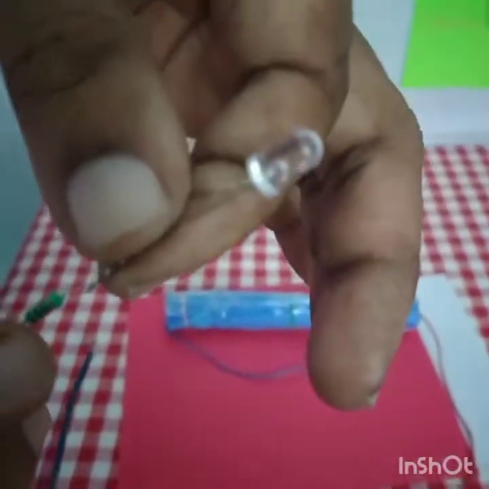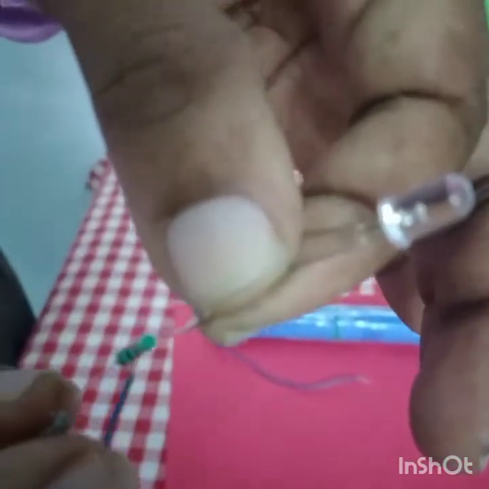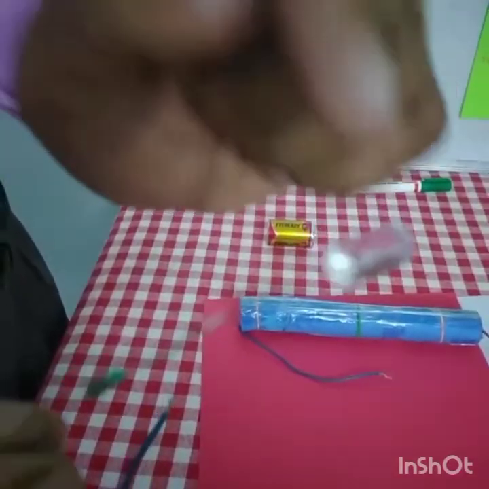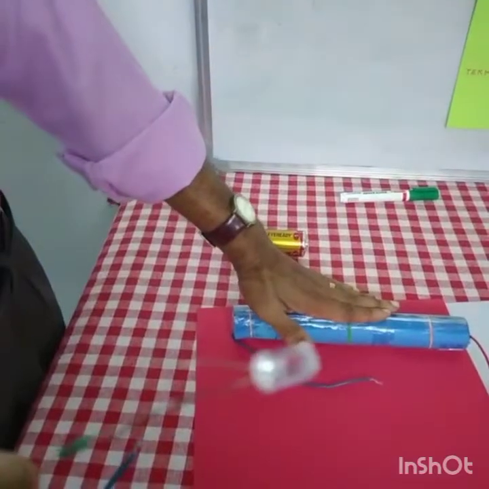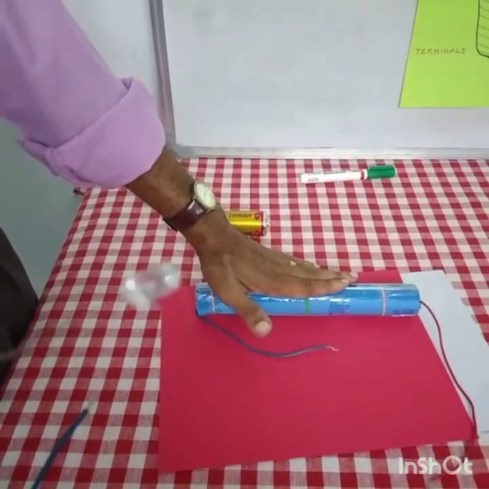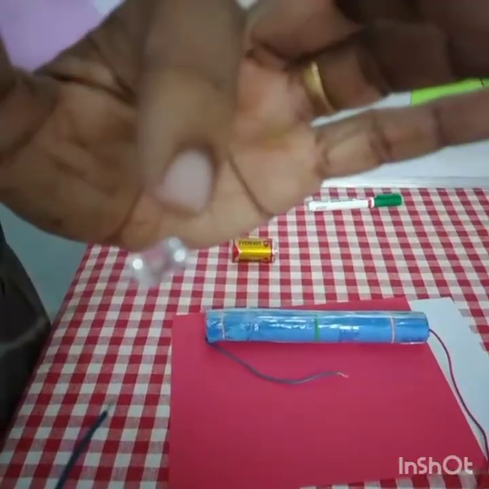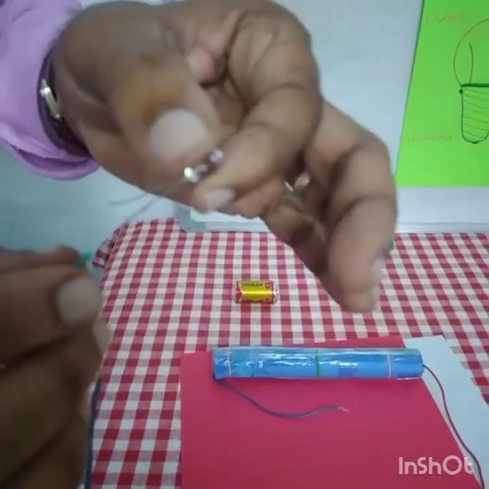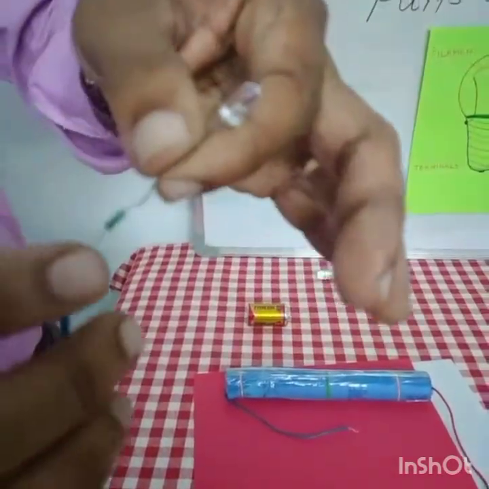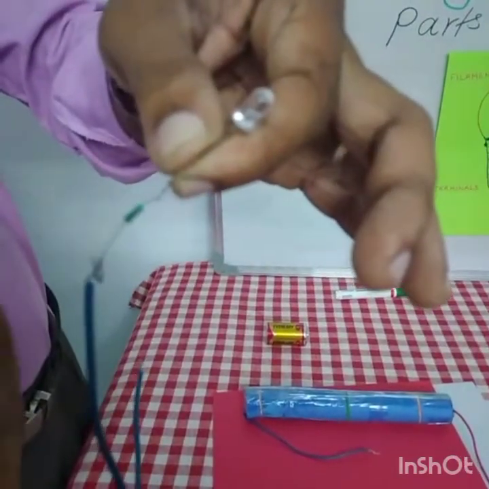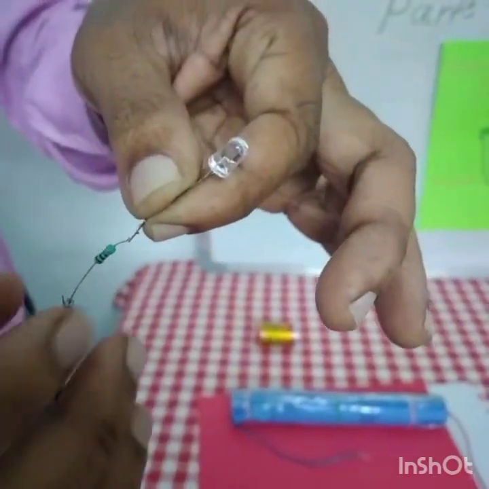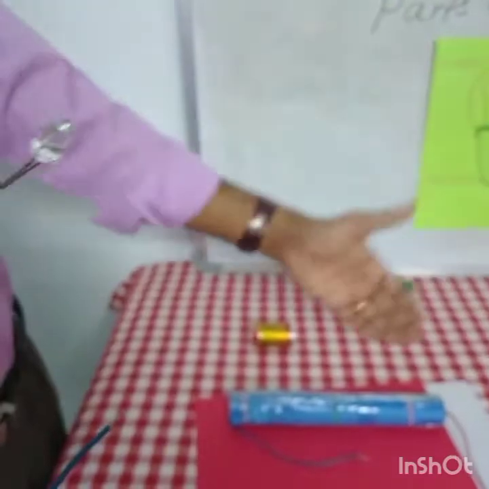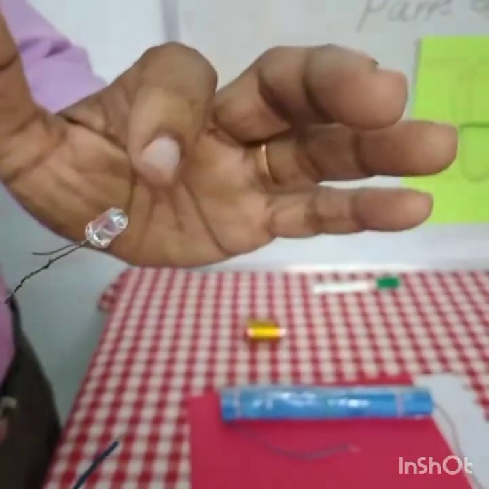And I have connected a small device called a resistor. This is because this LED can support only 1.5 volts, but these four cells together will make 6 volts, so the LED will be damaged, will be fused. So to protect this LED from damage due to high voltage, I have connected a simple device called a resistor. It costs only 1 rupee. From the market you can get it for only 1 rupee. So this will protect the LED. So when I connect this LED to 6 volts or 8 volts, it will not get damaged.